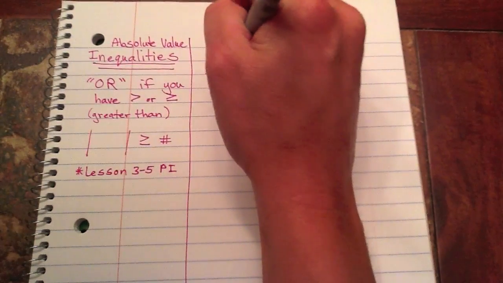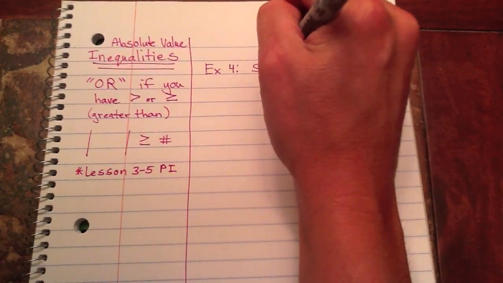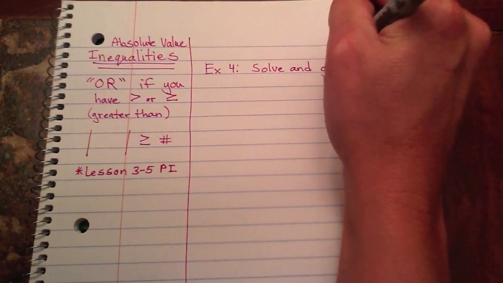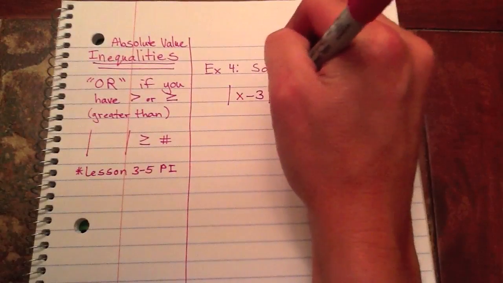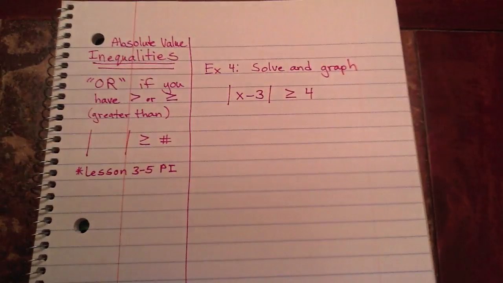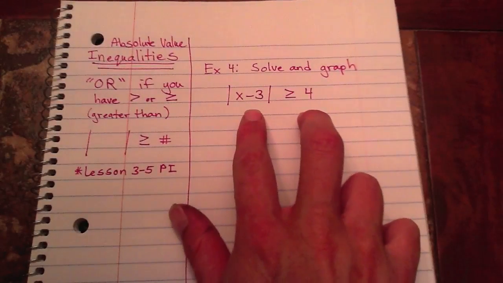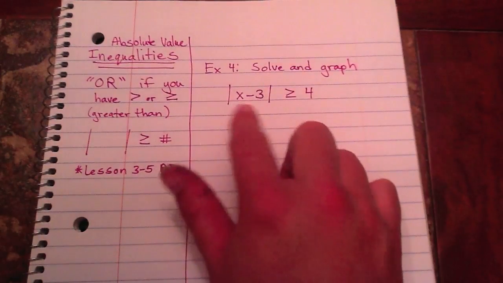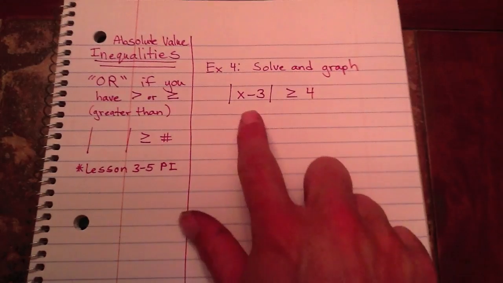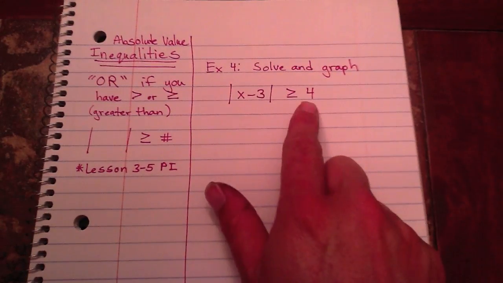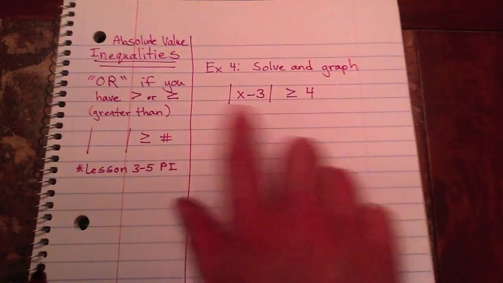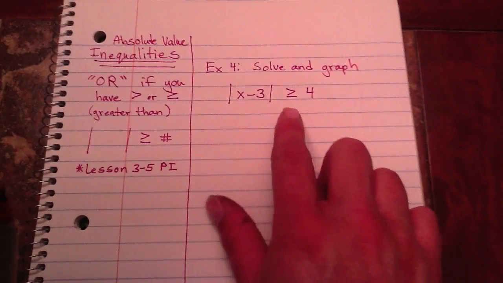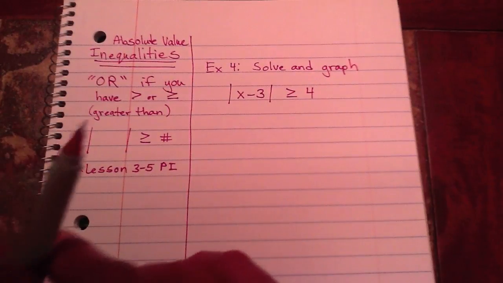So let's go through the example. This is actually example 4 in the book. It asks you to solve and graph the absolute value of x minus 3 is greater than or equal to 4. Notice this is different than what you were solving at the beginning of the chapter because you have absolute value around something. So if this didn't have absolute value, then you would just add 3 and you'd solve for x. But because you have absolute value, this tells you need to set up a compound inequality. And because it's a greater than, you're going to set up an OR.